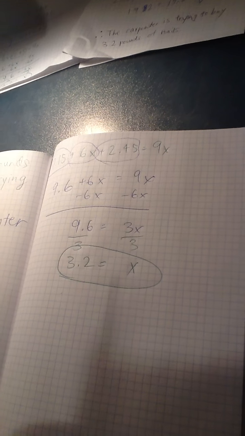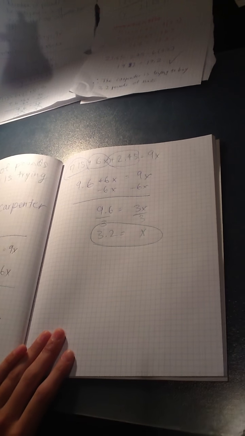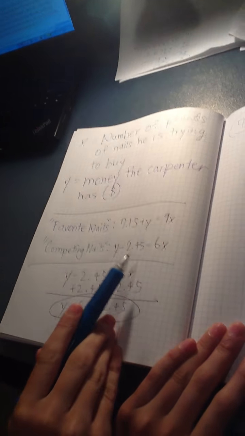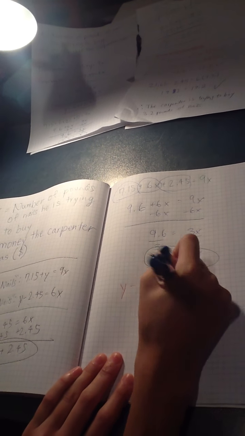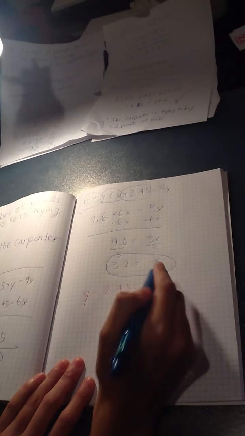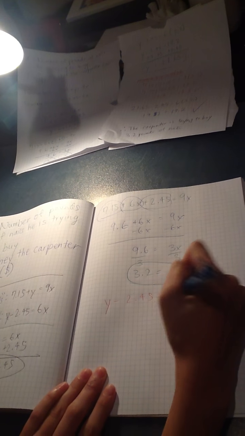So x equals 3.2. Now we're going to plug what we got for x into the competing nails equation, which is y minus 2.45 equals 6x. So it's y minus 2.45 equals 6, and since we know that x equals 3.2, instead of writing 6x, we write 6 times 3.2.